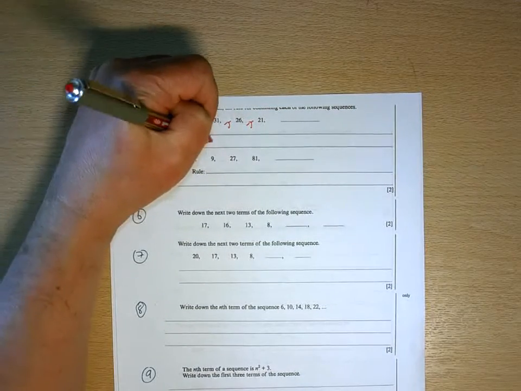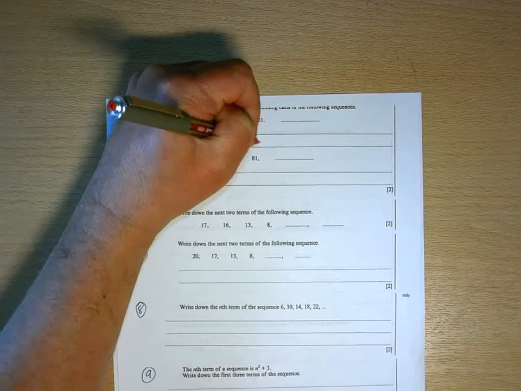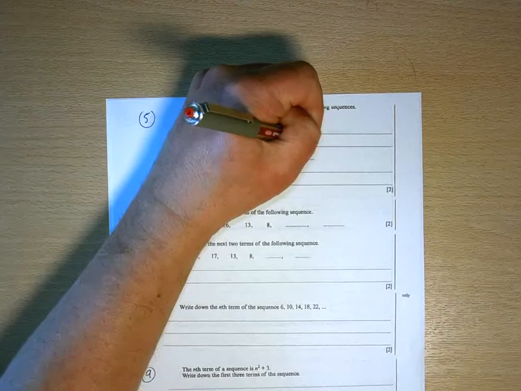So the rule is subtract 5 from previous term.